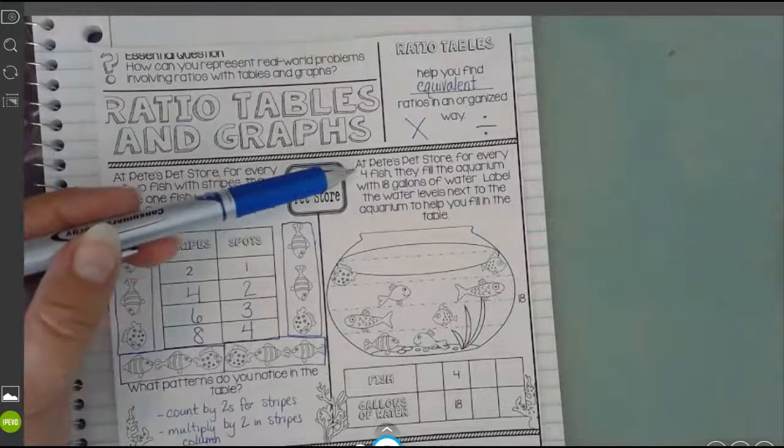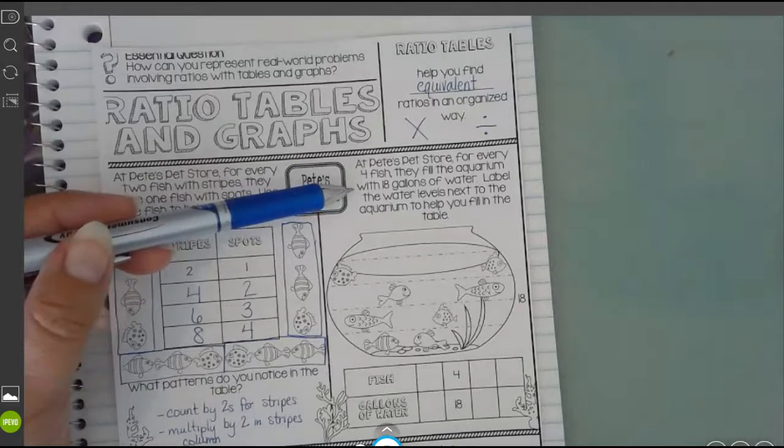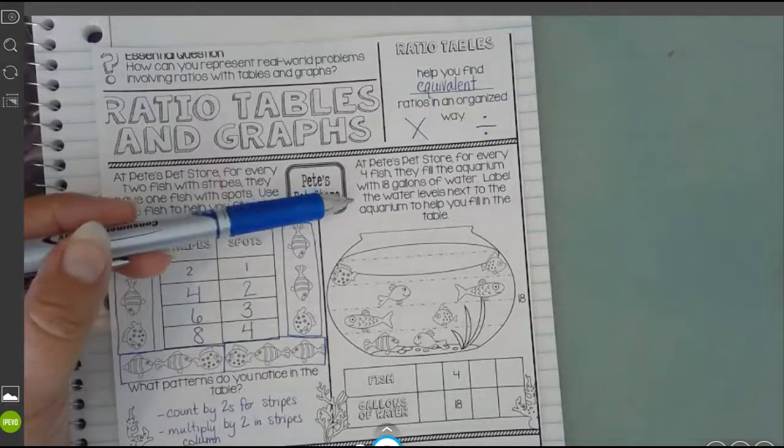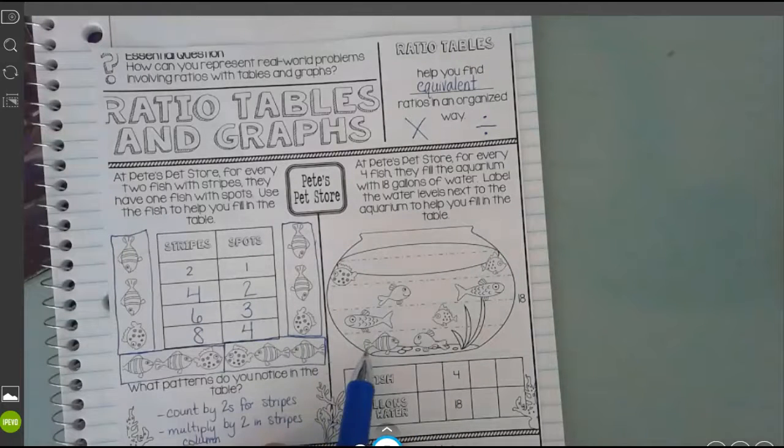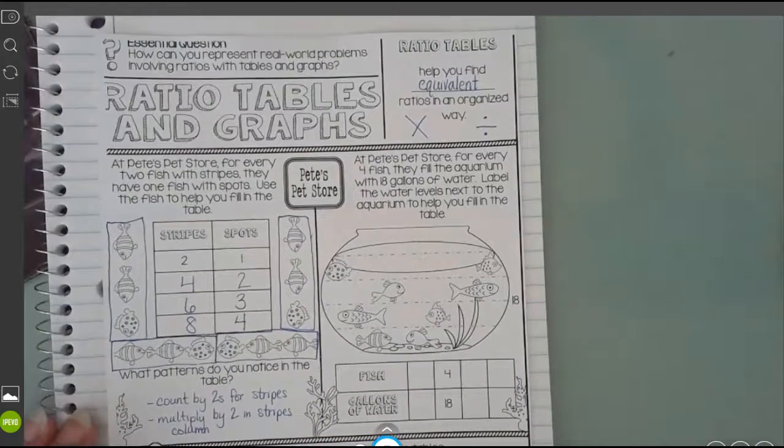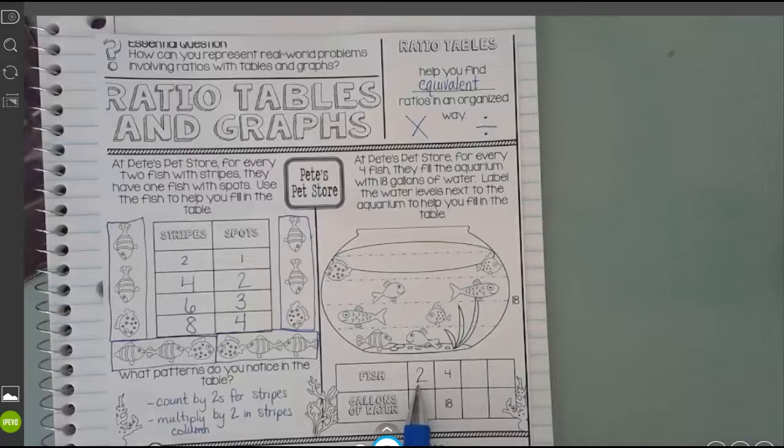We're going to look at Pete's Pet Store, for every fish, they fill the aquarium with 18 gallons of water. Label the water next to the aquarium to help you fill in the table. So here's 18, and there's 1, 2, 3, 4 fish. So if we go back and we only have 2 fish, what do you think it might be to only have 2 fish here? Well, we ask ourselves, how did we go from 4 to 2? Remember, this is about scaling, and that word came up in our book. And we know that scaling backwards, we're going to divide. So we ask ourselves, how do we get from 4 to 2? Well, we divide by 2.